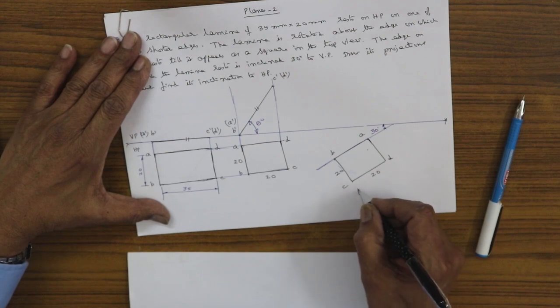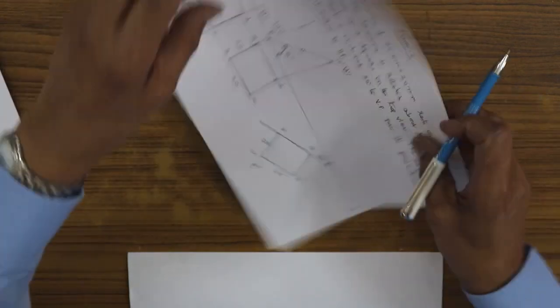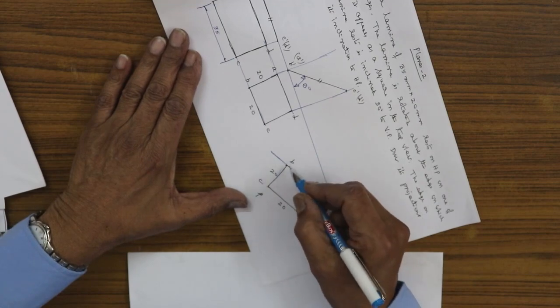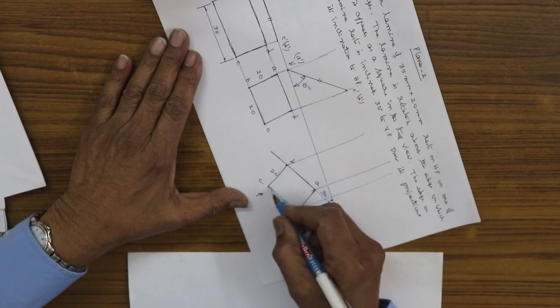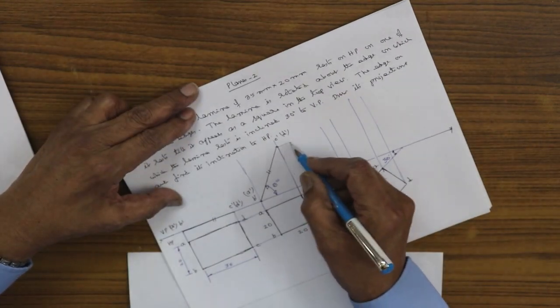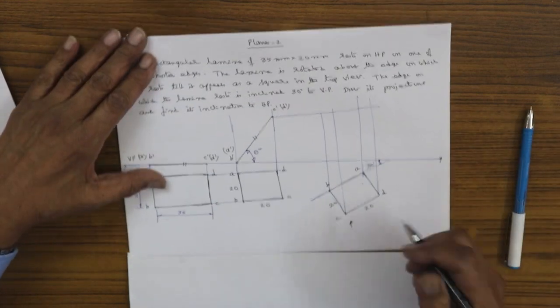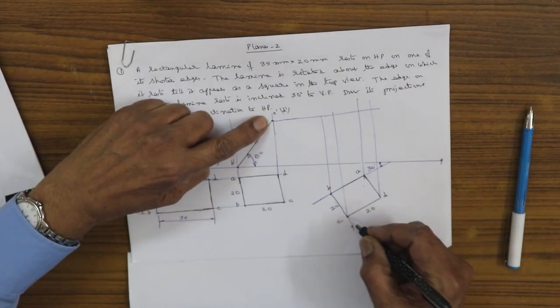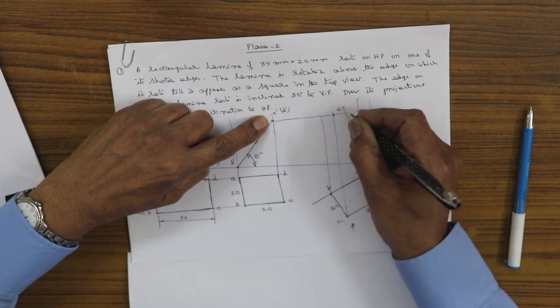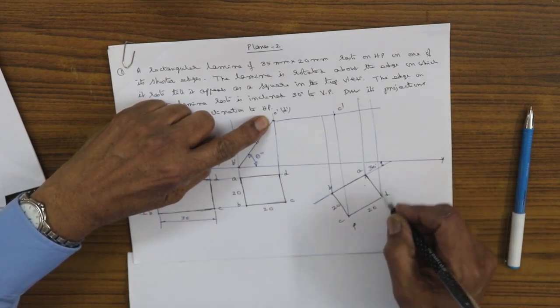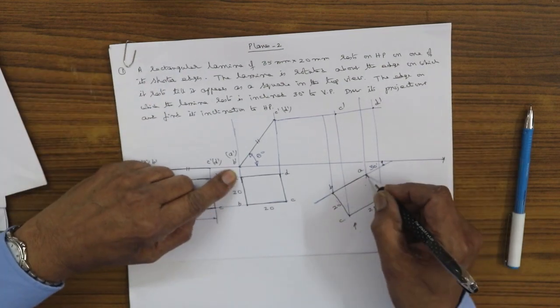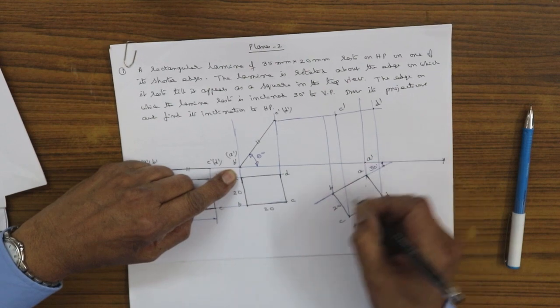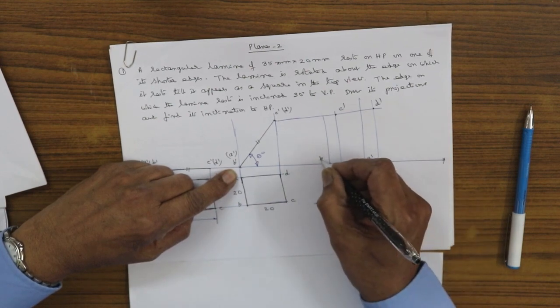Project and draw the front view now. Draw the projectors from all the corners in this manner into VP. Then draw the locus line from the front view. Look at the corresponding points, C and D. C will come here, we have here C dash. D here, we have here D dash. Again A and B we have here. This is A dash, B we have here, B dash.